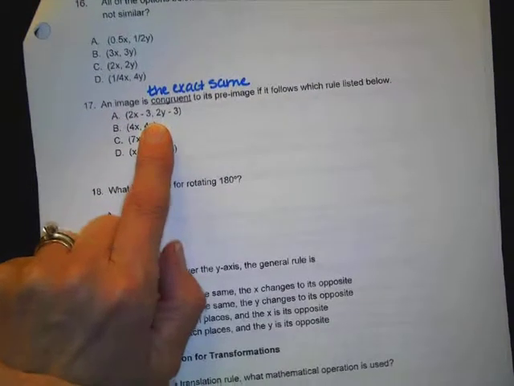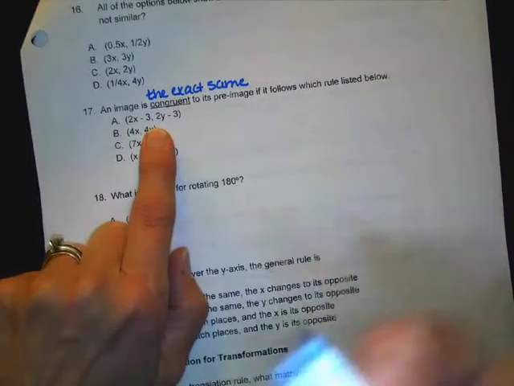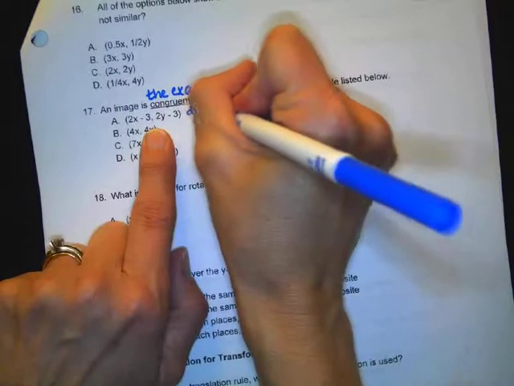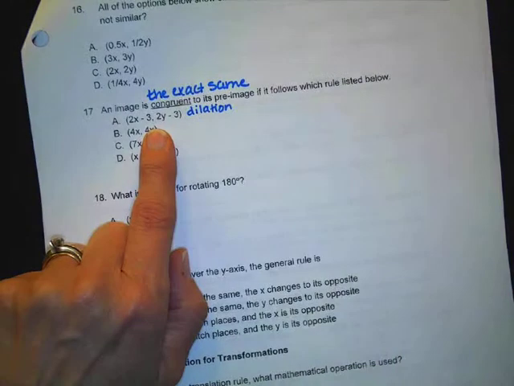How do you know it's a dilation? What in there? The 2x and the 2y. It's the 2 that tells me it's a dilation. What does that tell me about the dilation? It's getting 2 times bigger.